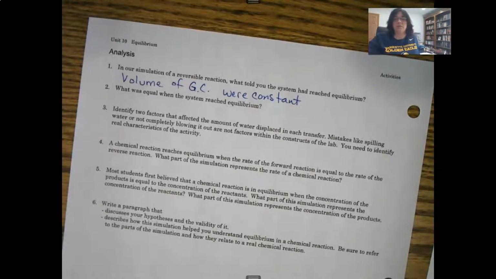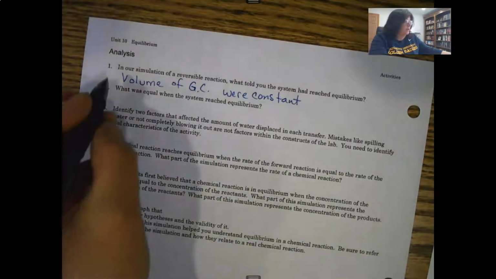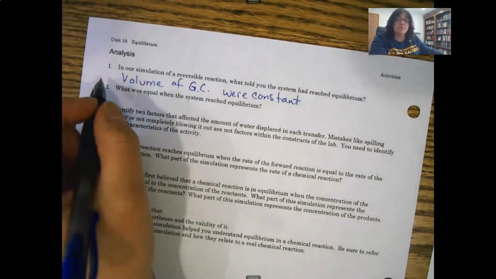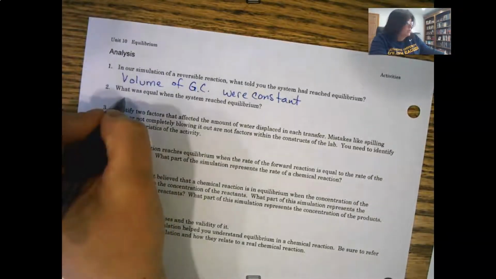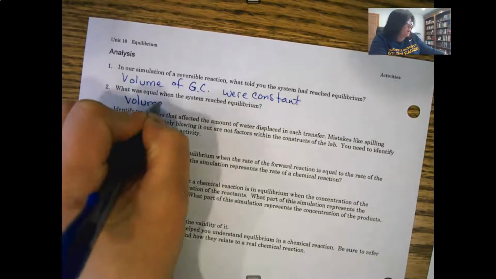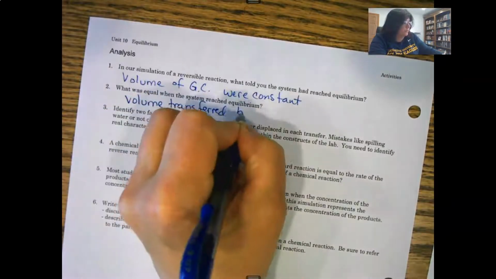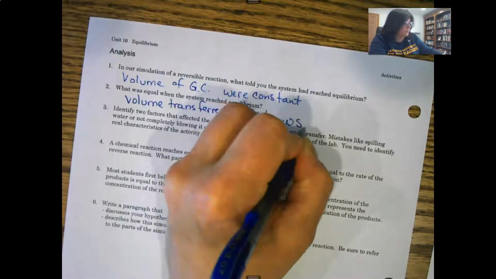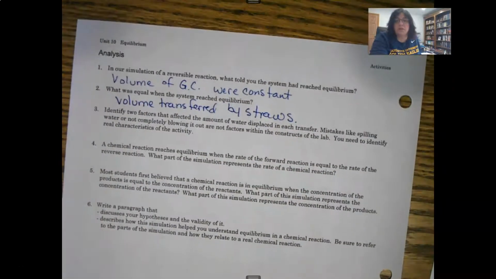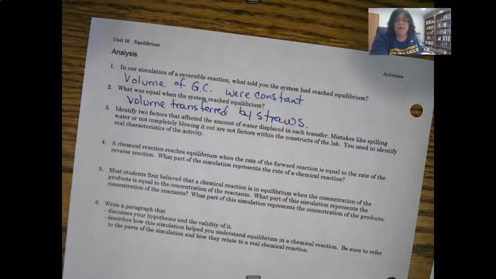What was equal when the system reached equilibrium is something that I couldn't see directly. I had to prove it with that last step, where I measured the volumes in the 2 straws. The volumes in the straws is what was equal. The amount of liquid transferred from A to B was the same as the amount of liquid that transferred from B to A.